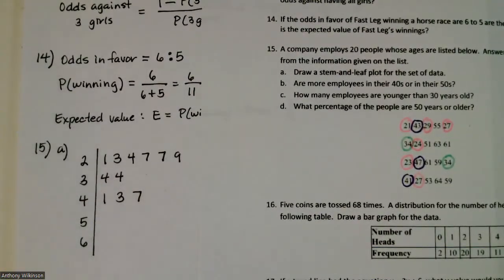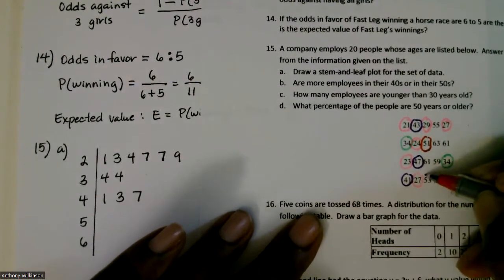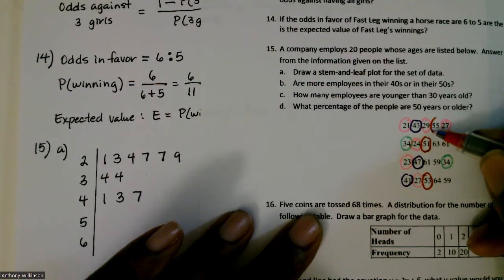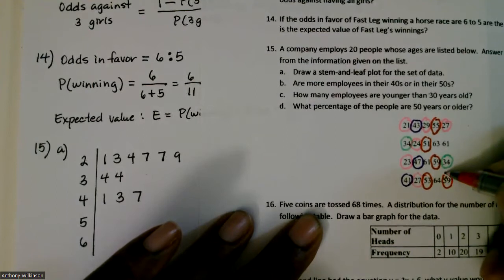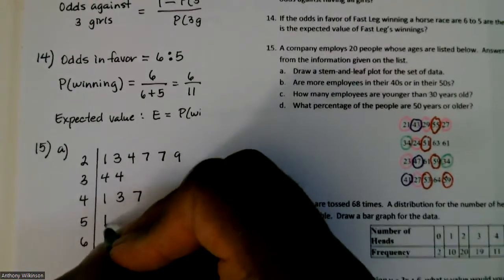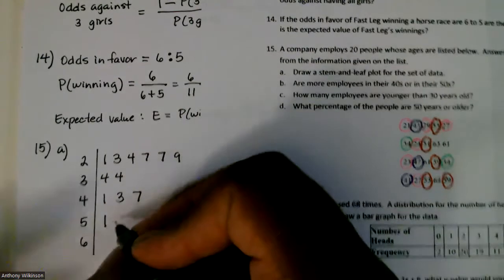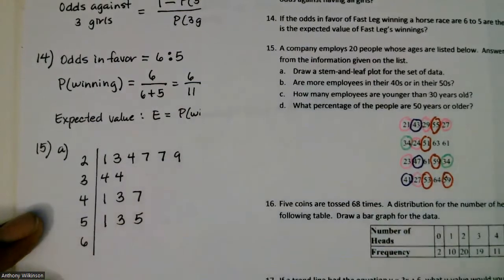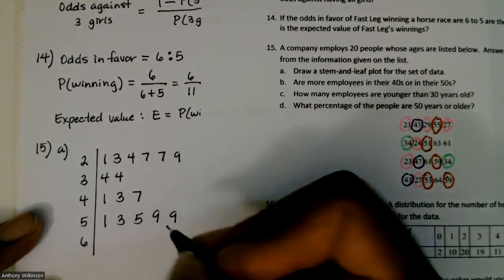And now for the 50s. Guess I have to use red. 51, 53, 55, 59, and another 59. All right, so we'll start with 51 first, because that's the smallest of the 50s. And then 53, then 55. And then got a couple of 59s, so I need to write down the 9 twice.